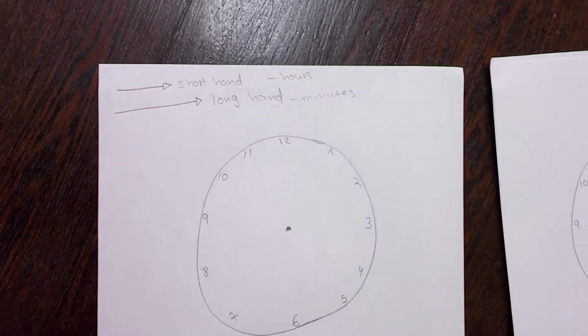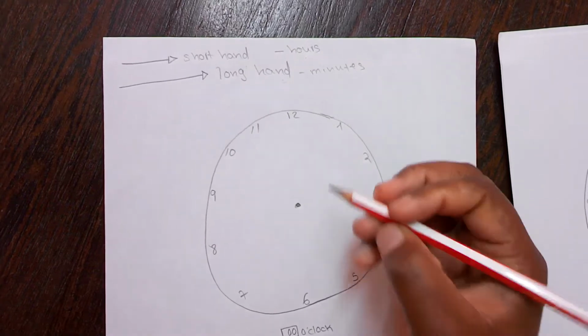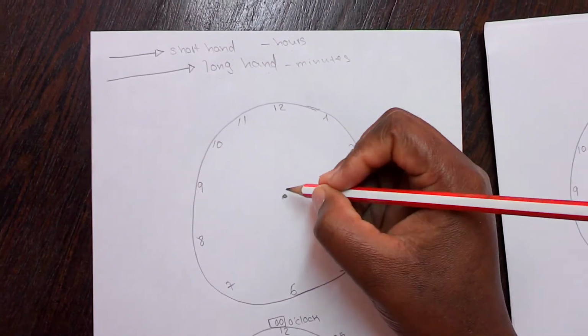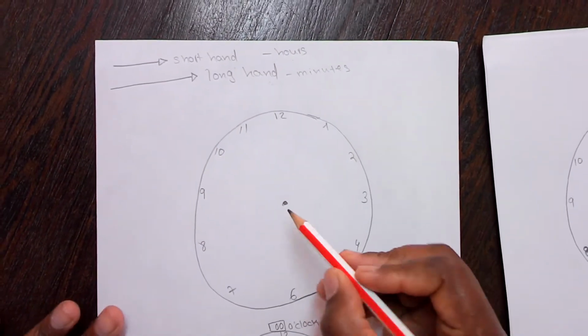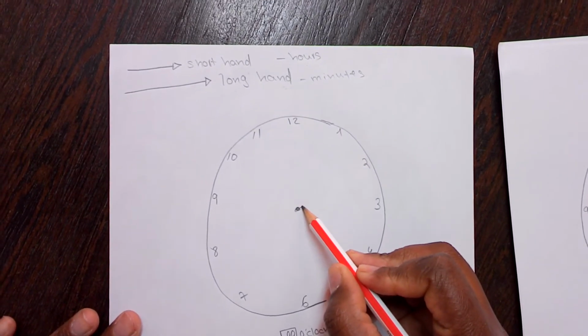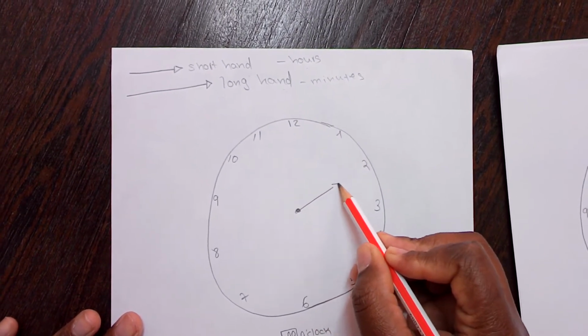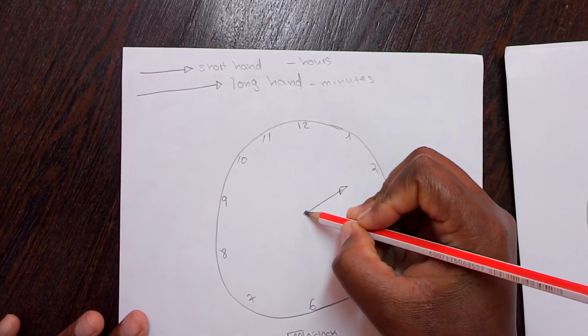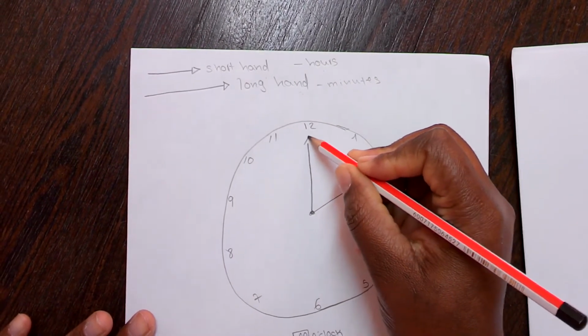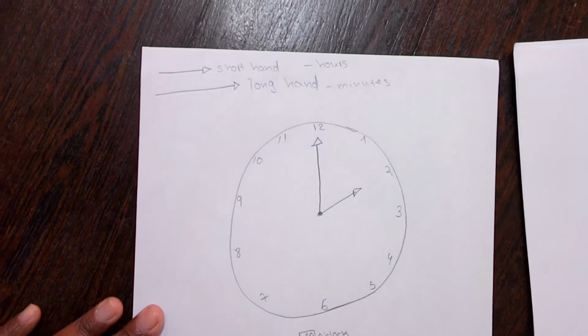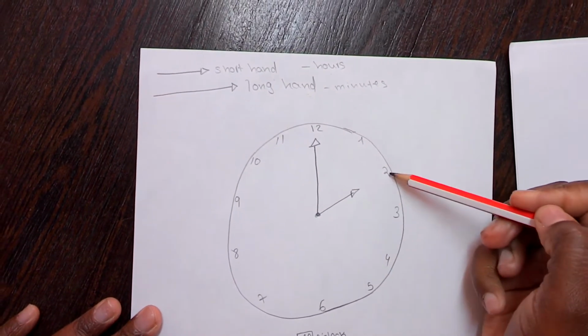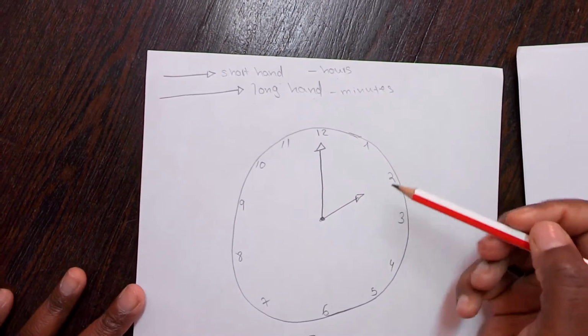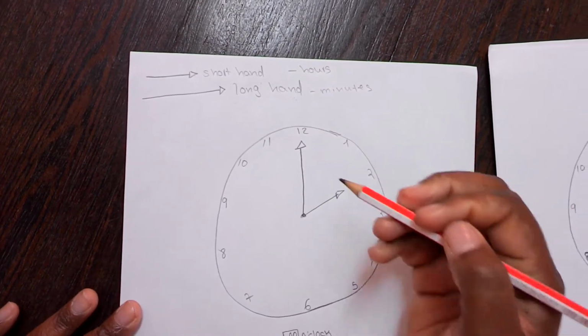Whenever we have the short hand here and the long hand here, we know that we're telling a certain hour, a certain time, right?